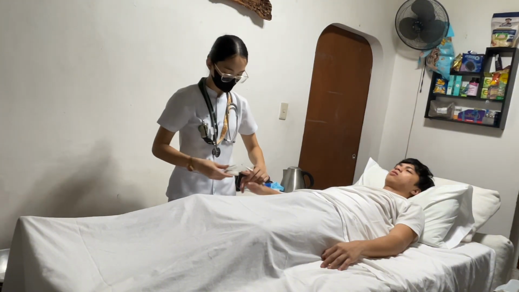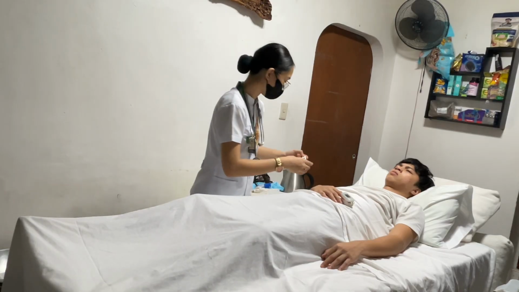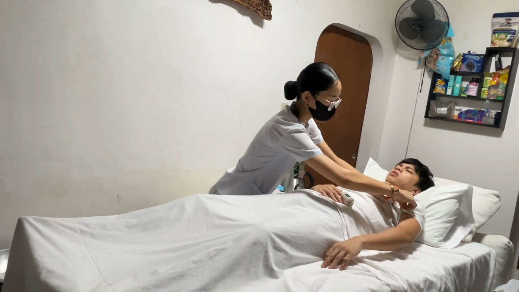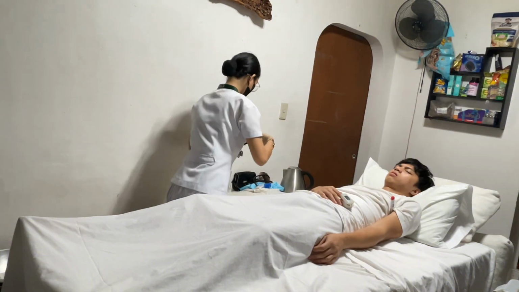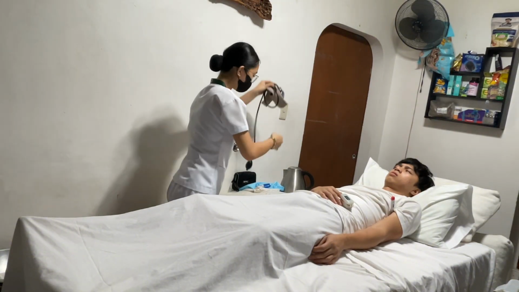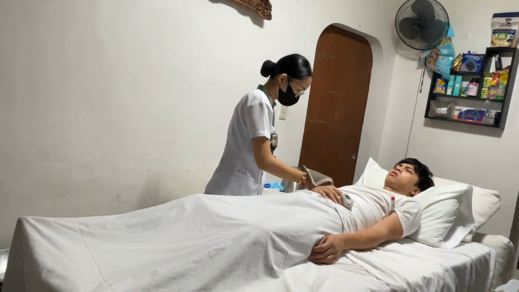Next, assess the client's vital signs and mobility. Let's check the baseline vital signs first, then after the procedure, we repeat them. Then, identify expected outcomes so we know what we are looking at or what we should achieve.